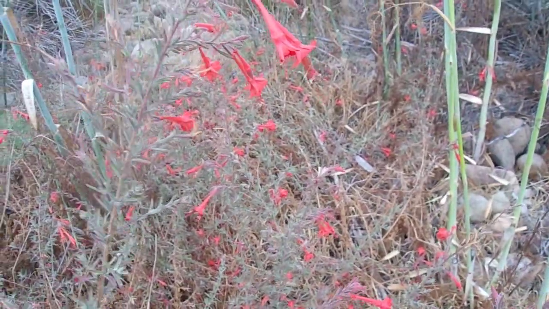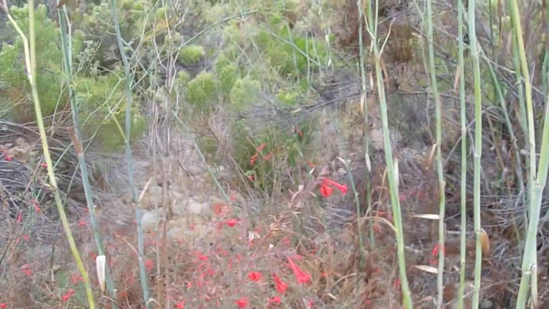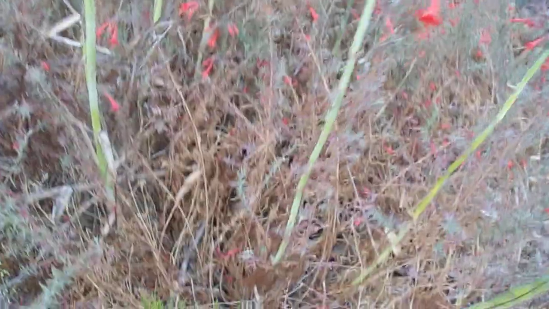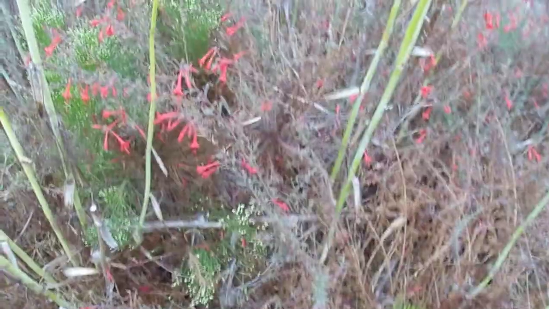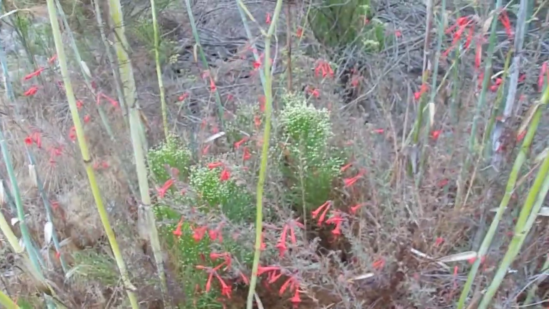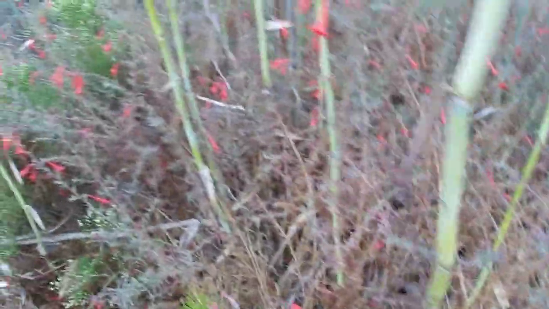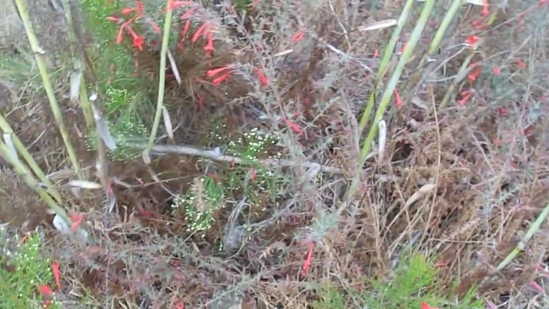It's a hummingbird plant. I just saw a male Anna's hummingbird flying around. Probably didn't want to get too close because I was here gawking at this beautiful plant. So this is quite a scattered fixture here in Southern California. Likes to be more so in these canyon bottoms and also disturbed areas. Sometimes you'll find them establishing in disturbed areas.